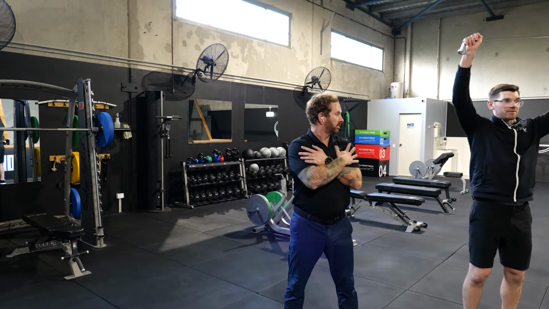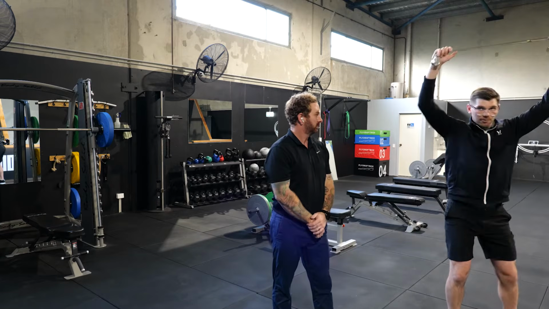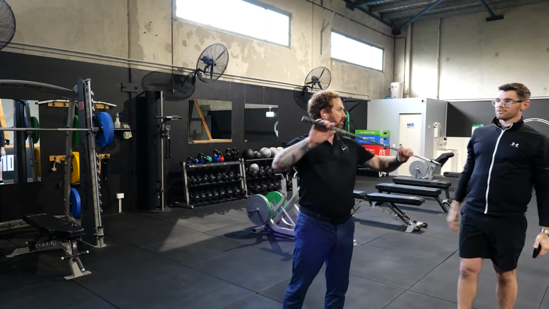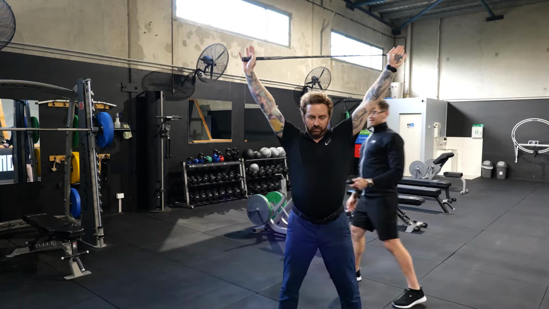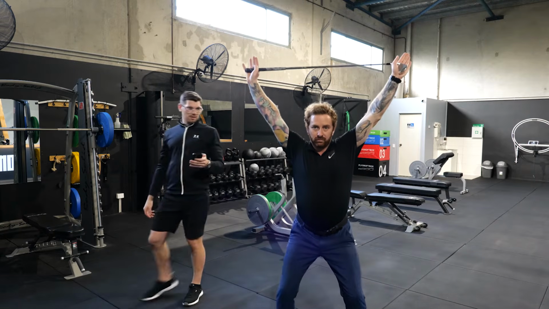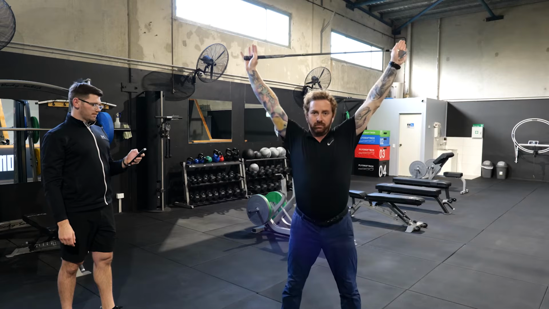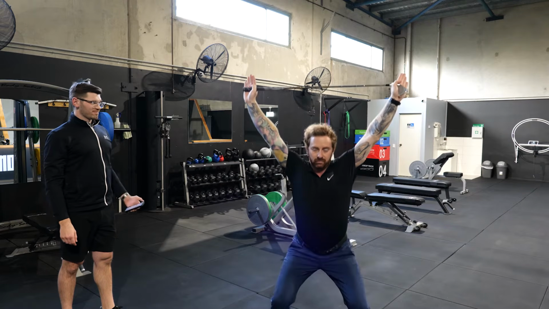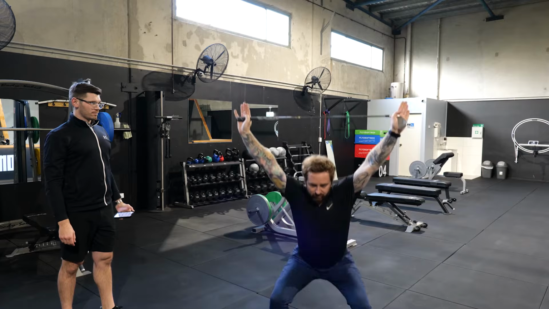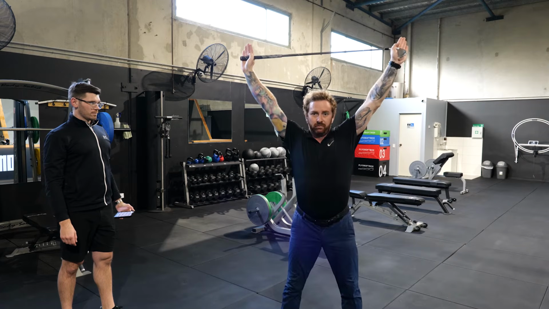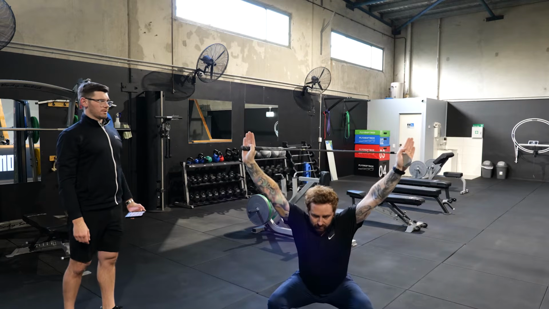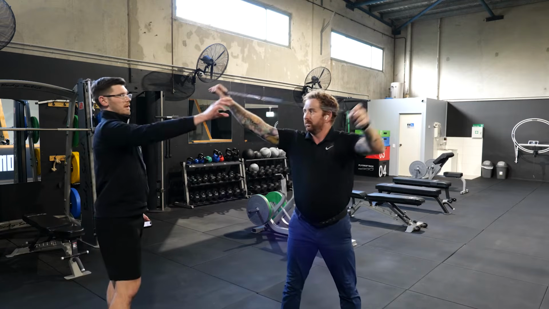Next, you'll have this club above your head. You're trying to keep the posture upright. You're going to try and go through the full squat. Perfect. Let's try 2 more of those down. Perfect. Good. So I'll take that one away from you.